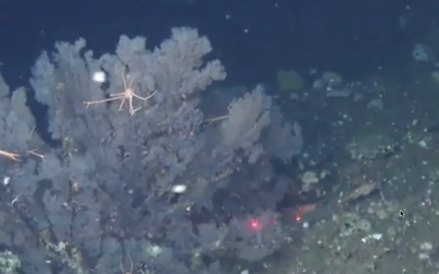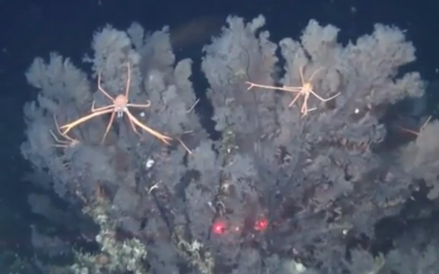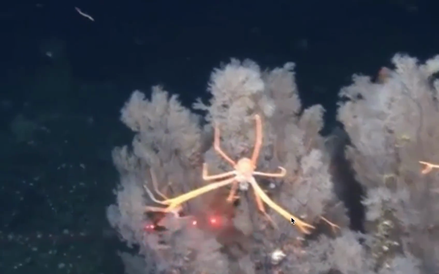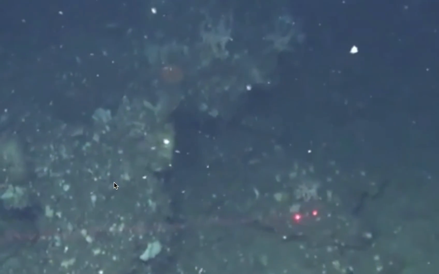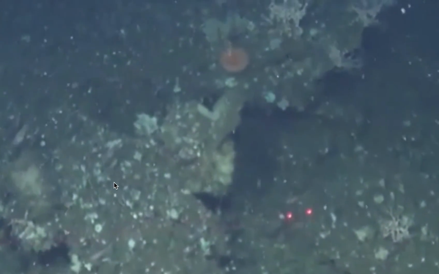I think there were a few more in that coral. Like right here, 5, and 1 here, 6. We're 30 seconds in and we have 6. It looks like they like to hang out on that coral, so I'm guessing when we go to other spaces, we're not going to see as many.